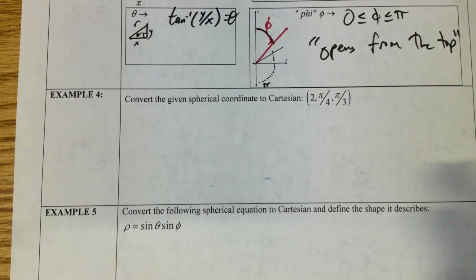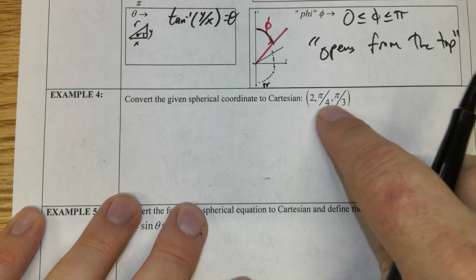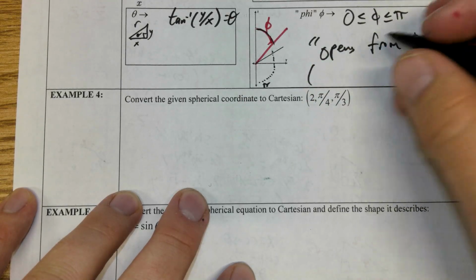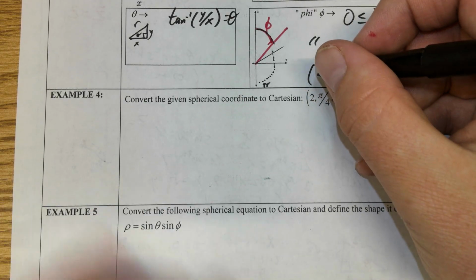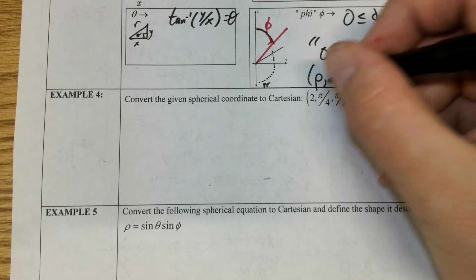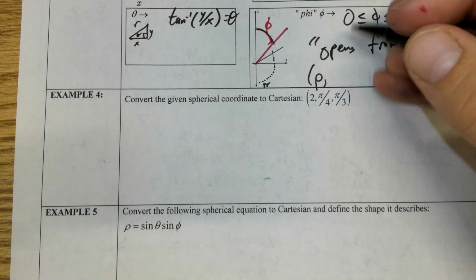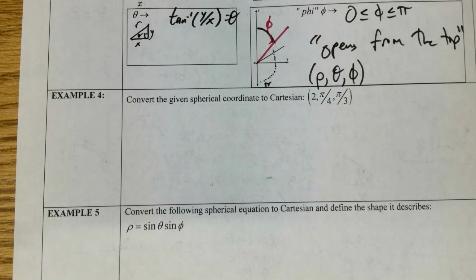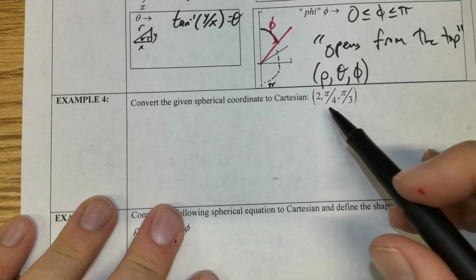On to our example. Convert this spherical to Cartesian. I'm labeling things. My spherical coordinate is labeled rho, theta, phi, Greek. Okay.